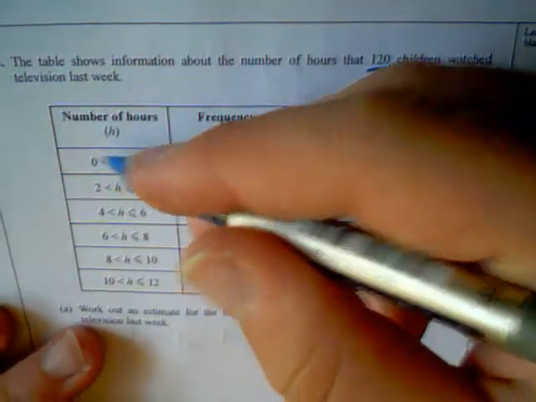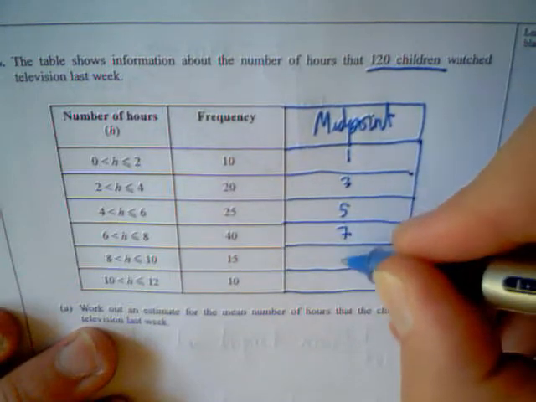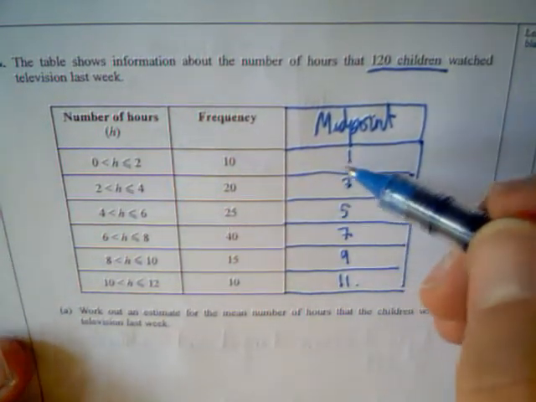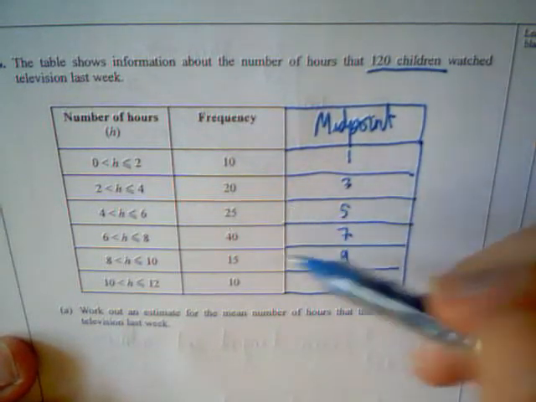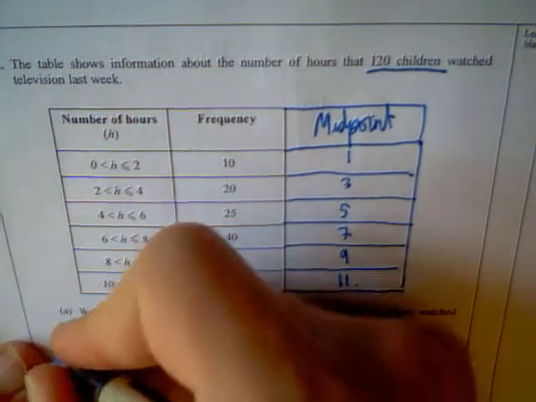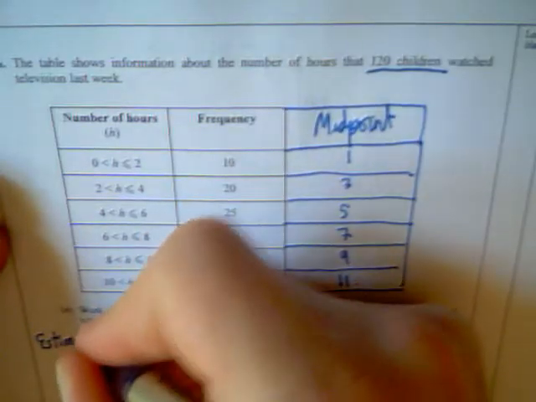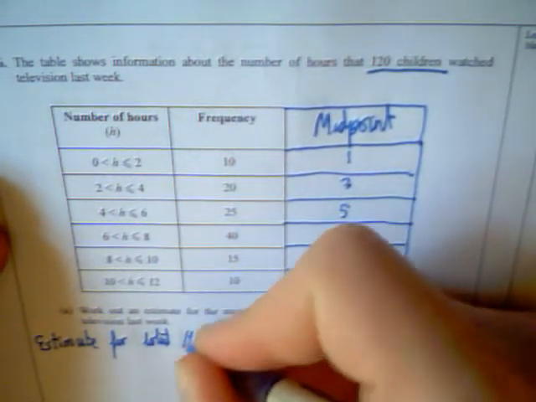So what's the midpoint of this interval? It's 1. This is going to be 3, 5, 7, 9 and 11. And then you have to do 1 times 10, 3 times 20, 5 times 25, 4 times 40, etc. So we say estimate for total number.